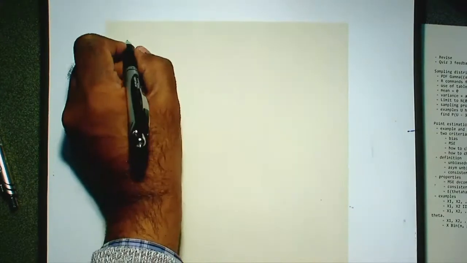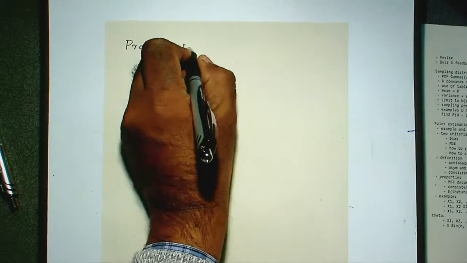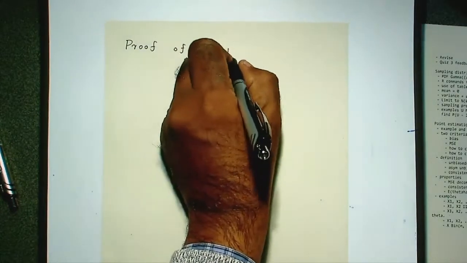I will prove them in a minute. If I have time, I will prove them today. If I don't have time, I will prove them next time. But let me see if I can prove at least one of them. Right, so this is proof of property 1.